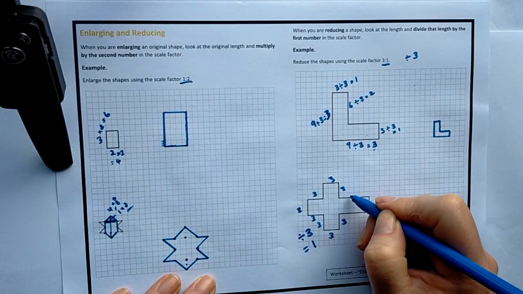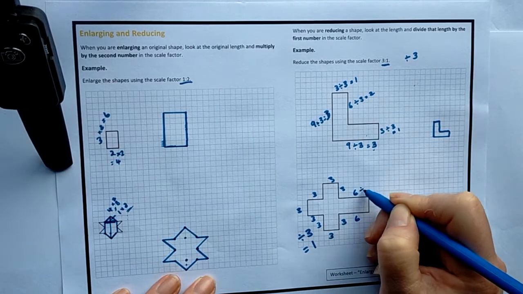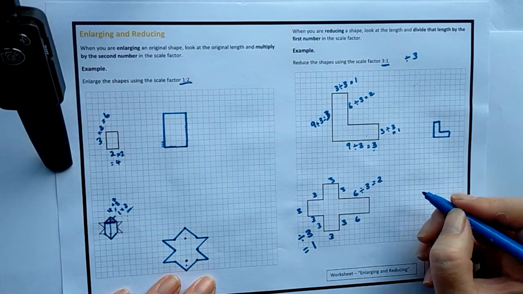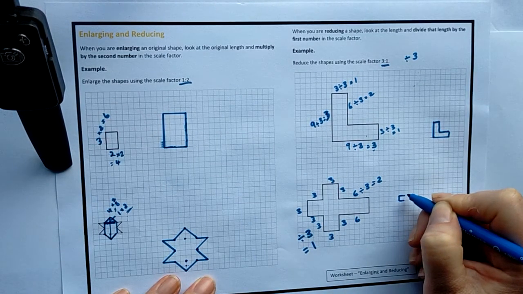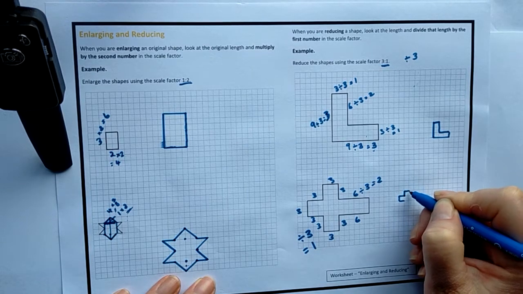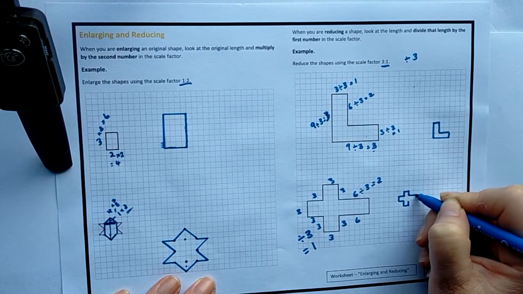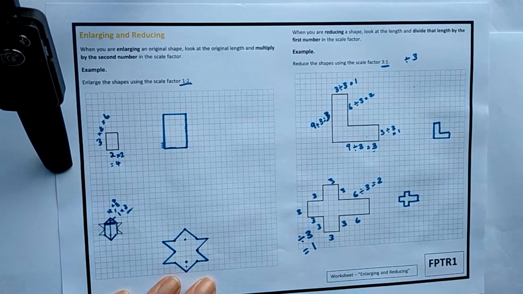And then 1, 2, 3, 4, 5, 6 here and here. Divide by 3 and we're going to get 2. So I can do 1, 1, 1. Then I'm going to go down by 2. 1 and 2. And I get my little reduction.